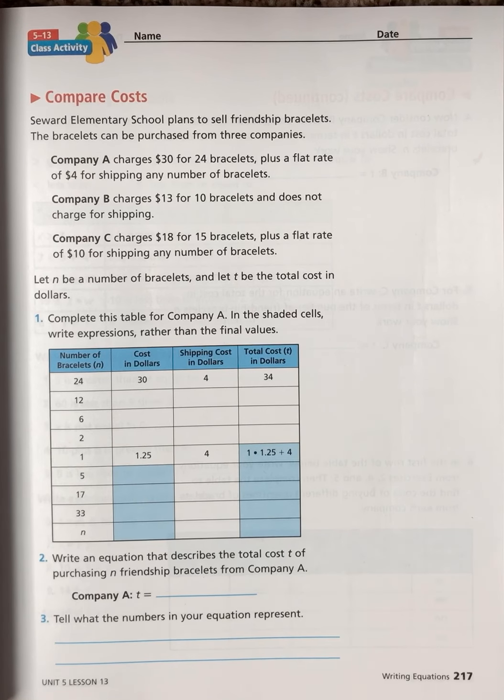So our objective for learning today is to write and relate different cost equations to situations. We're going to be making some tables and identifying companies that offer the lowest price for different numbers of items. To kick it off, we are going to be looking at some different situations that have to do with companies selling friendship bracelets.